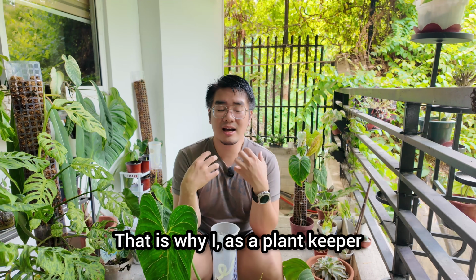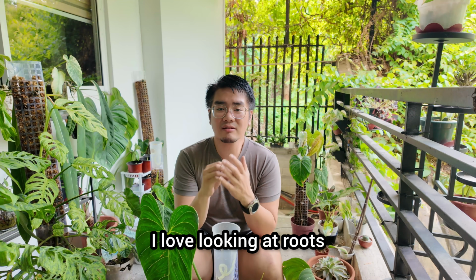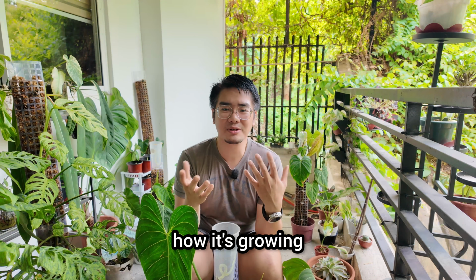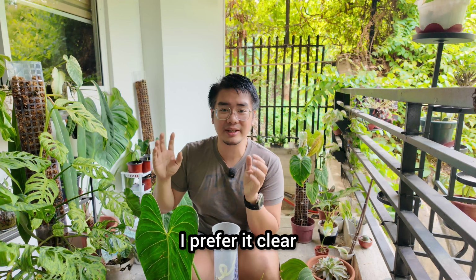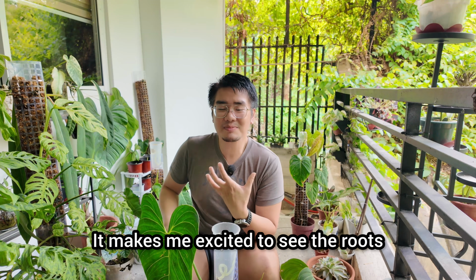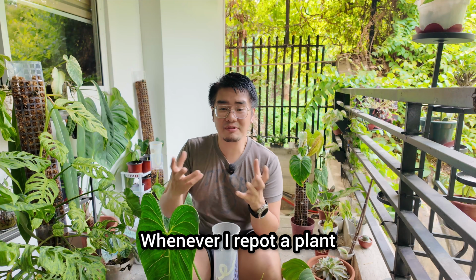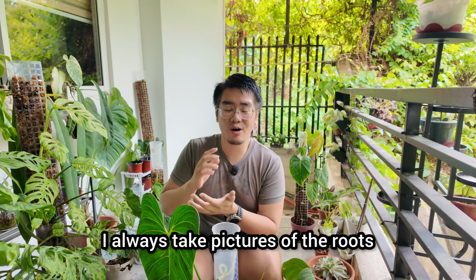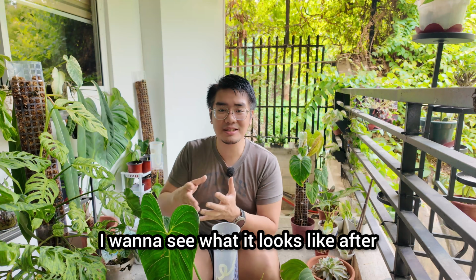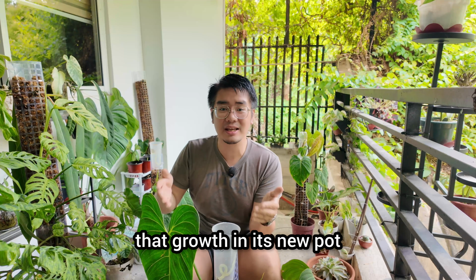That is why I, as a plant keeper, love looking at roots. It's so fascinating to me, looking at the health, how it's growing, where it's growing, and for my moss poles, I prefer it clear because I want to see what the growth is like behind them. It makes me excited to see the roots. Whenever I repot a plant, I always take pictures of the roots because if I repot them again, I want to see what it looks like after that growth in its new pot.